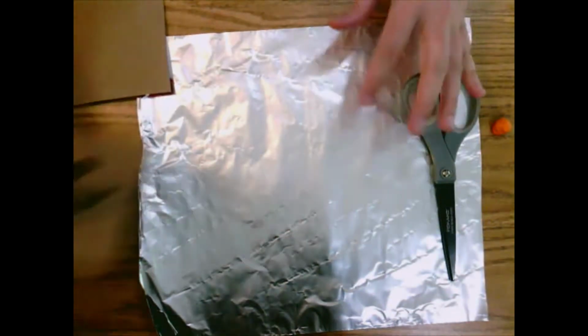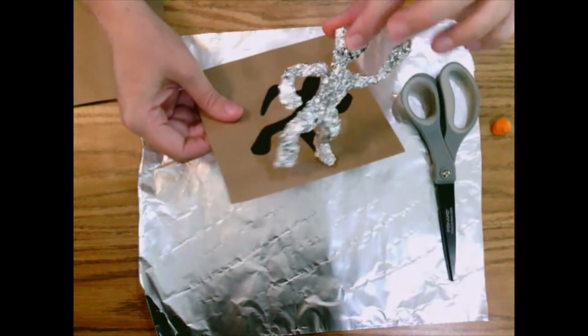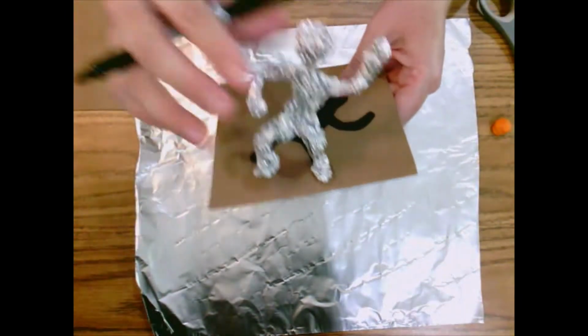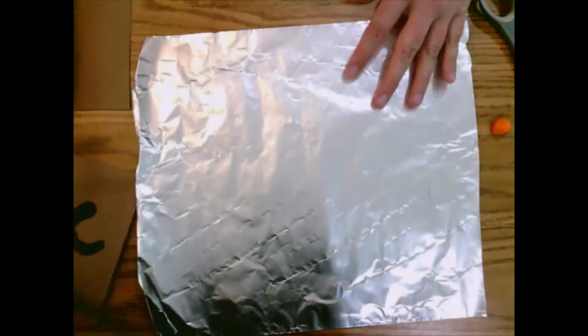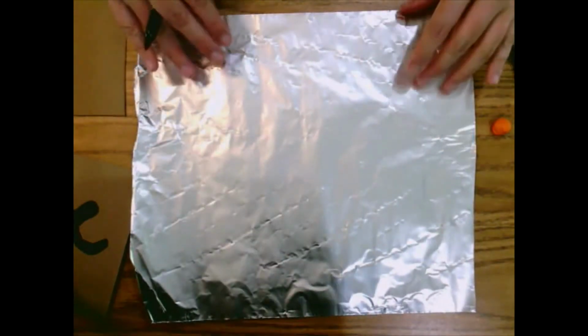So let's go ahead and make the form of the figurine. Now, if you don't have aluminum foil or you just want to trace a figurine at home that you already have, like super action figures, that's fine. Go ahead and use this time right now to gather those figurines.